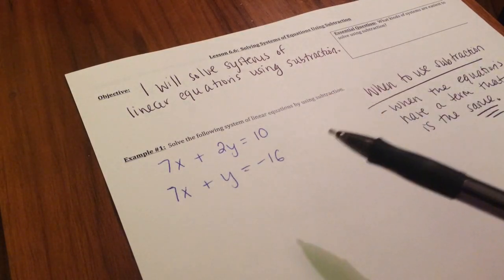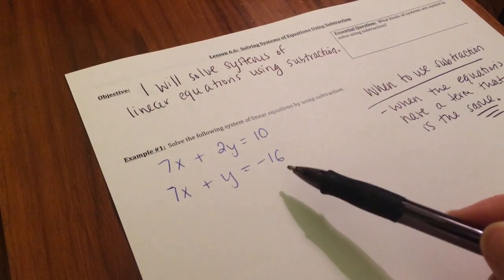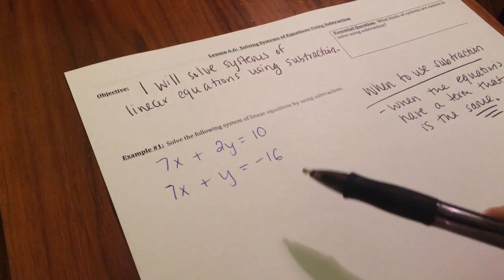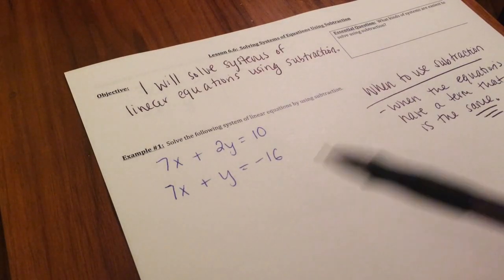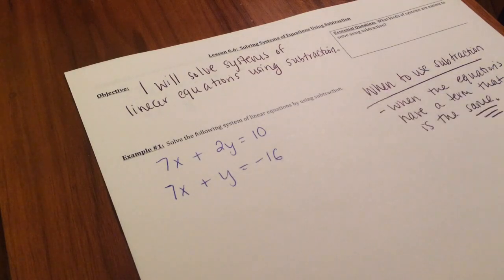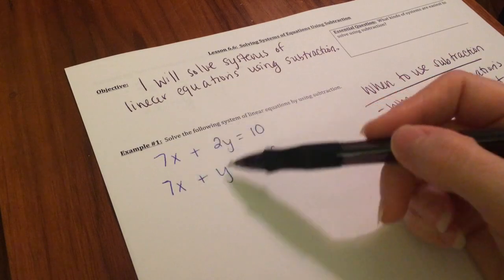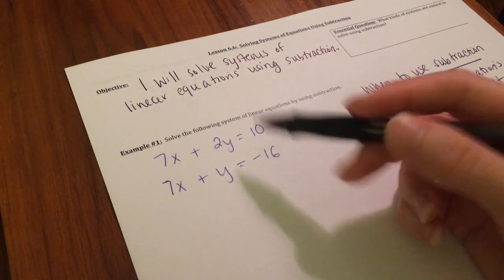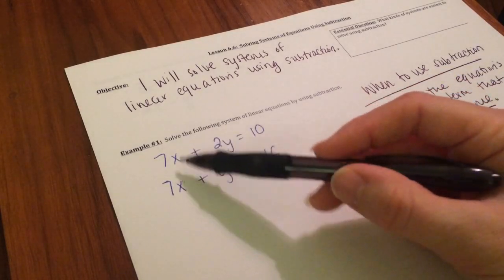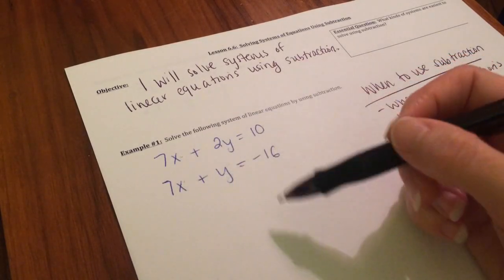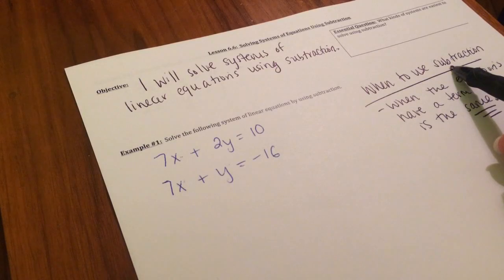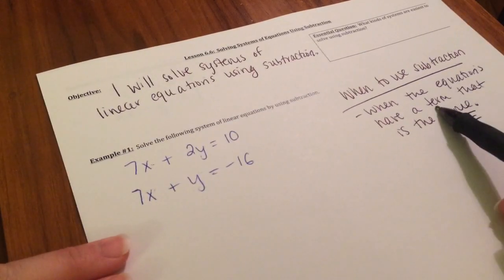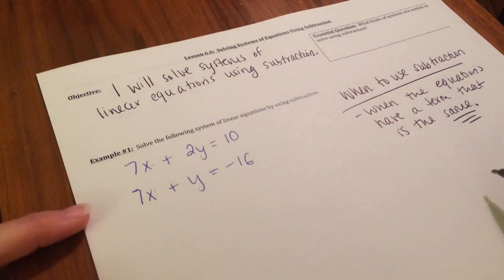Okay, we're not going to use graphing to solve the system because neither of them are in y equals mx plus b. We're not going to use substitution because neither of the equations have an isolated variable. Both of the equations have both variables on the one side of the equation. And we're not going to use addition because the x terms aren't opposites and the y terms aren't opposites. But we are going to use subtraction because if you notice, they have a term that's the same.